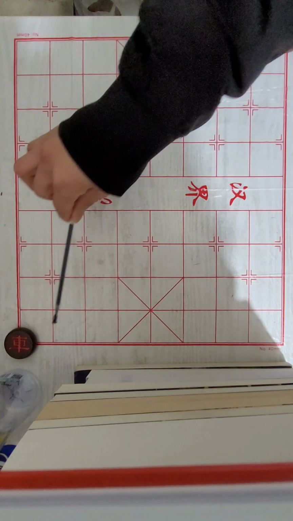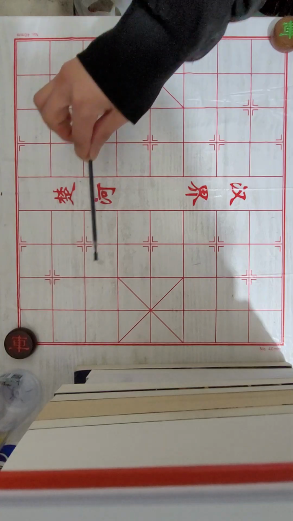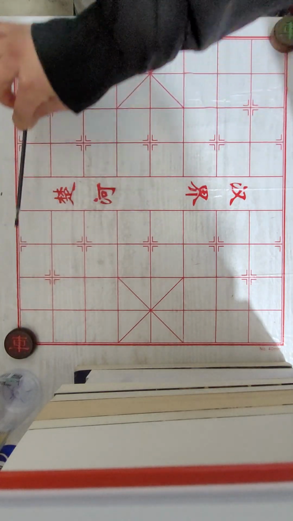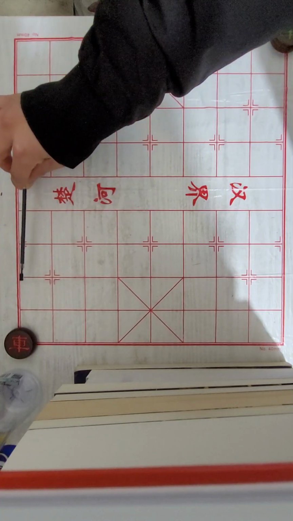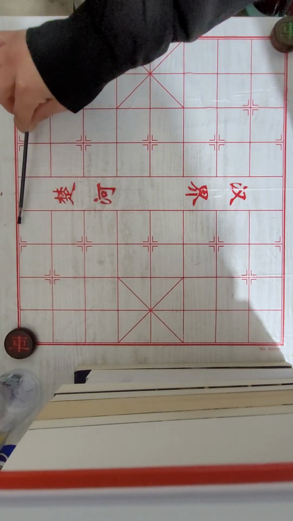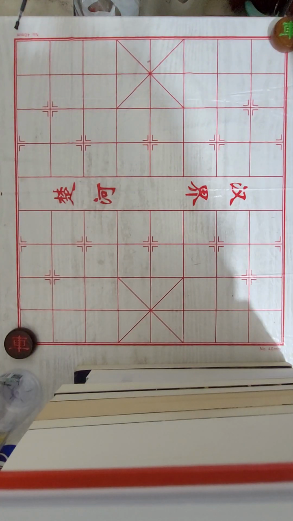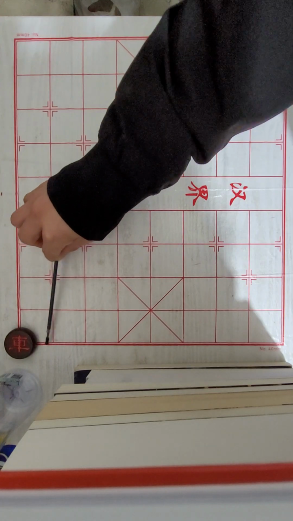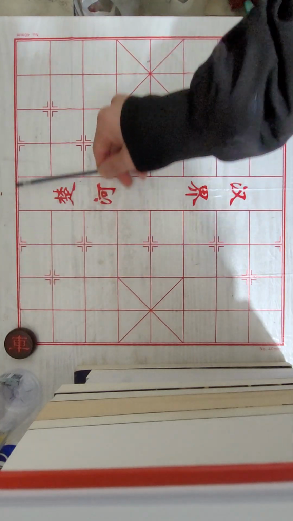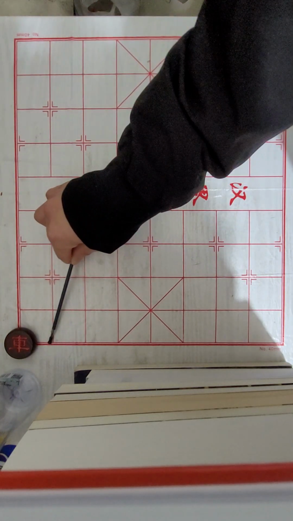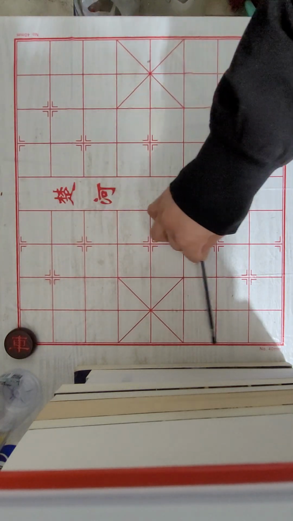The chariot can move along the straight line, regardless of the vertical line or the horizontal line.